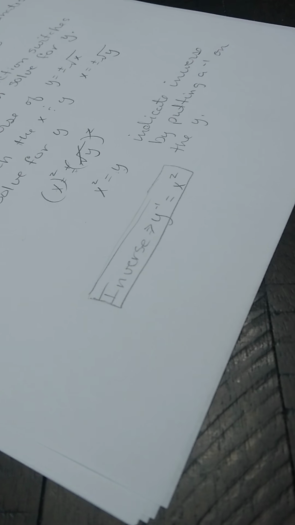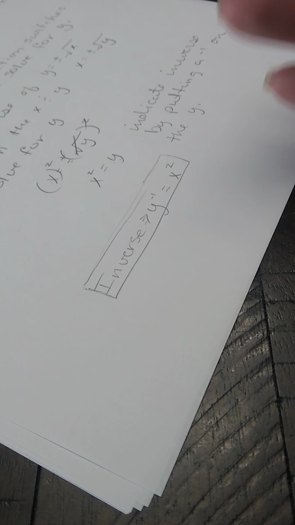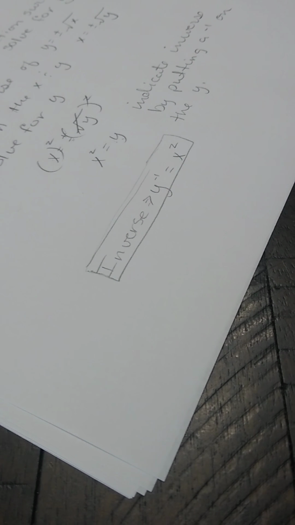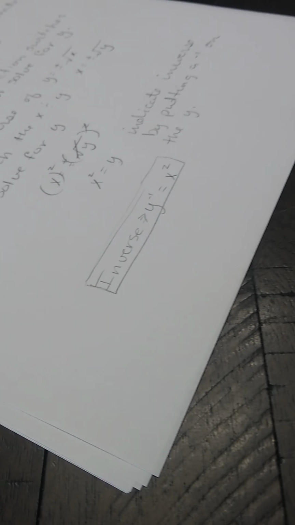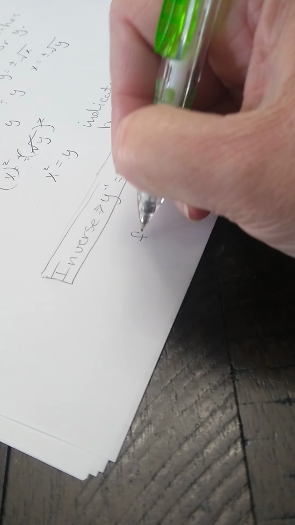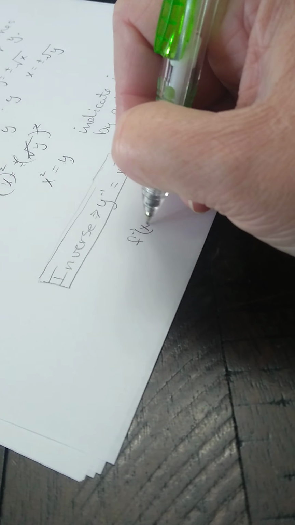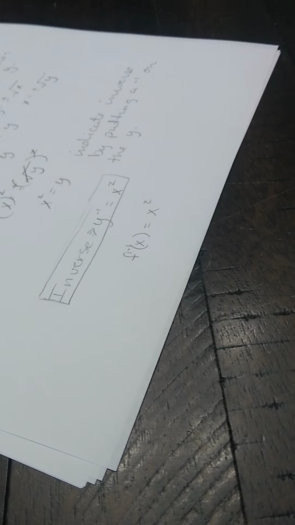Now, important to remember that the -1 doesn't mean anything. It's not a power. Okay, it doesn't have any mathematical value in this case. It just is a symbol to indicate inverse. Okay, if we were using f of x instead of y, we could also write it like this: f -1 of x is equal to x squared. That's how we would write it.